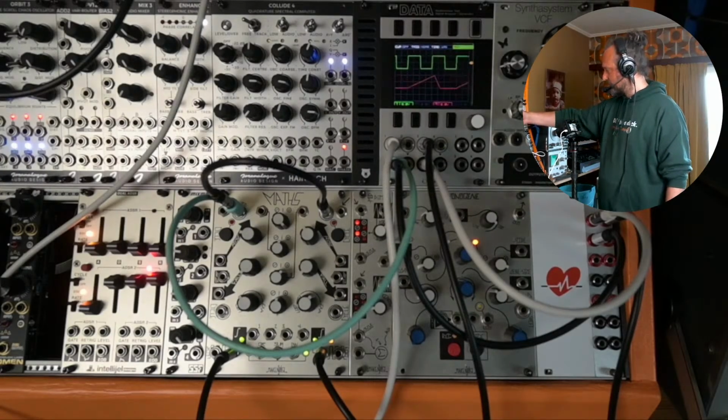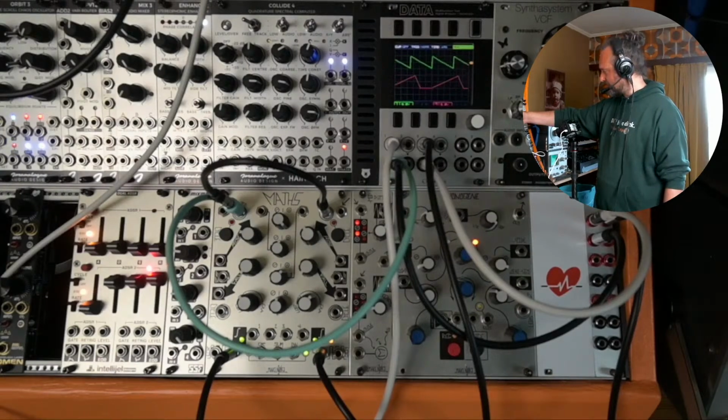Too much what the original shape of our VCO is, but keep in mind that maybe a sine wave won't trigger certain envelope generators.